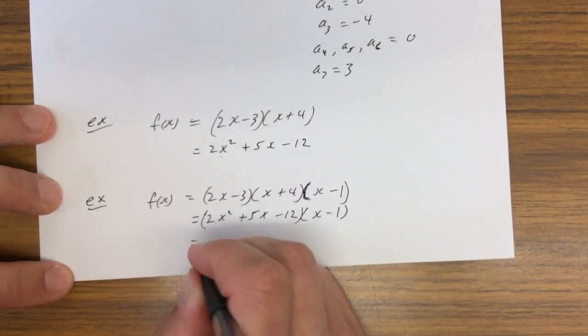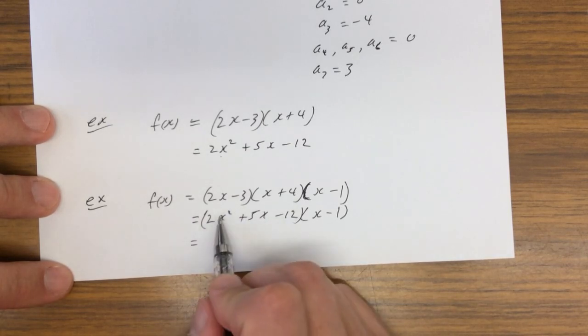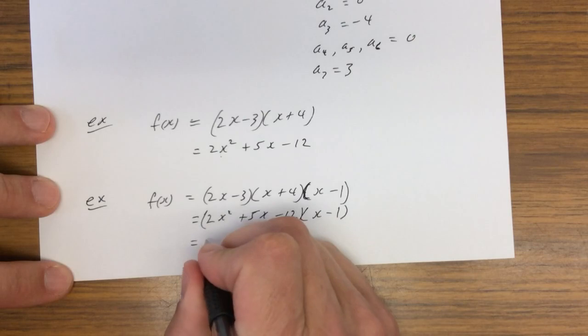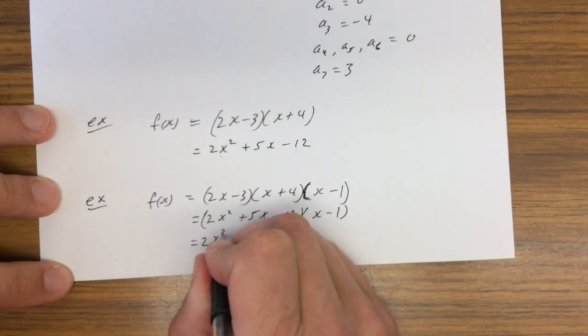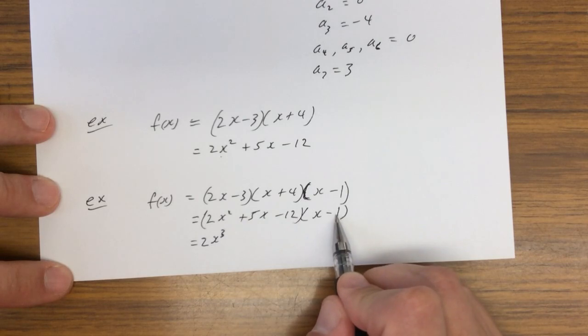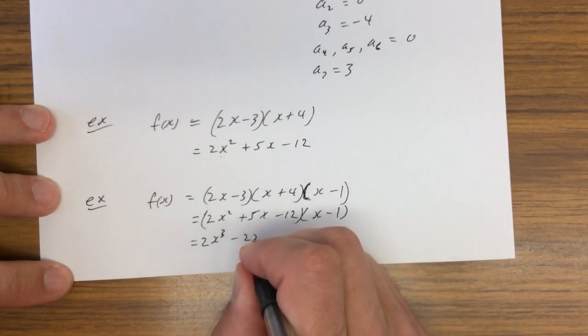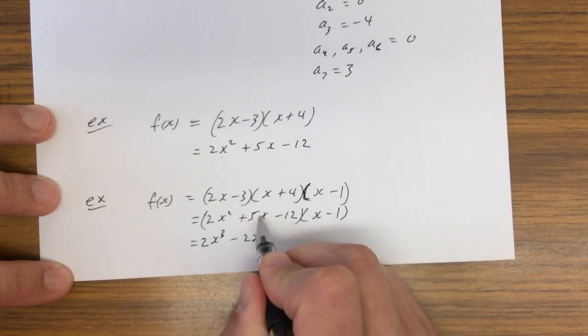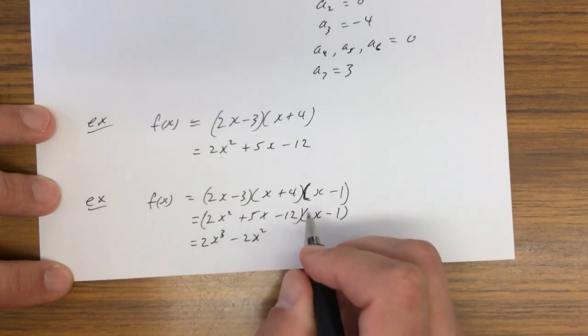Now if we keep expanding here, we're going to get 2x squared times x, so that's going to be 2x cubed. Then 2x squared times negative 1 is minus 2x squared. Then do this one times each one of them, so keep distributing each one in.